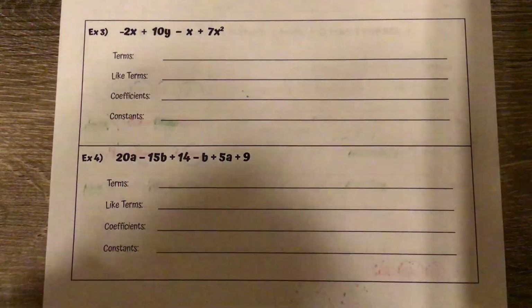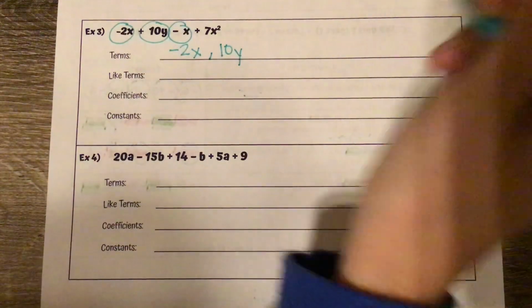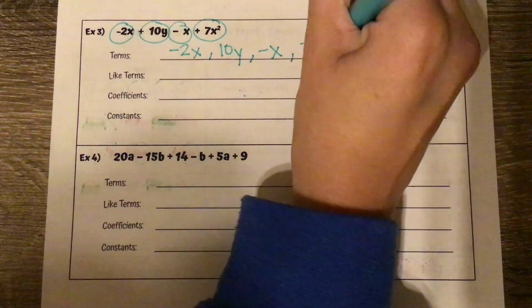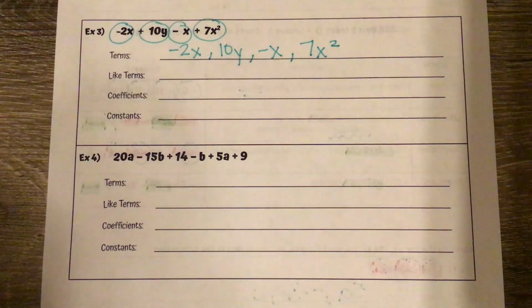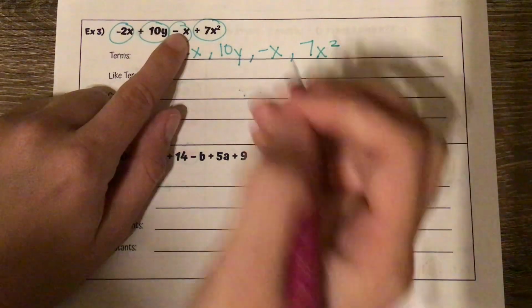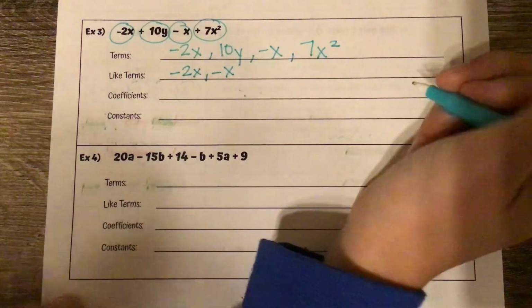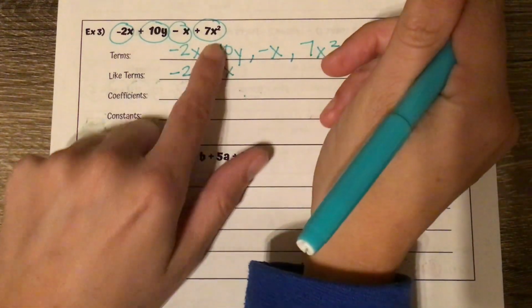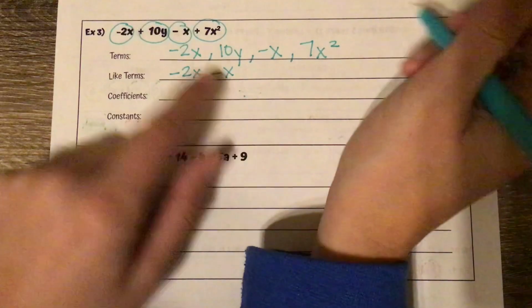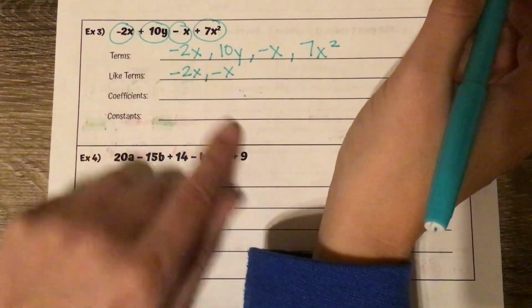All right, number 3, breaking it down. We have -2x. We have +10y. We have -x. We have +7x squared. Our like terms, we have -2x and -x. But 7x squared is not included because it has the squared. It's not the exact same. And then the y has no other y, so the only pair of like terms is these two.